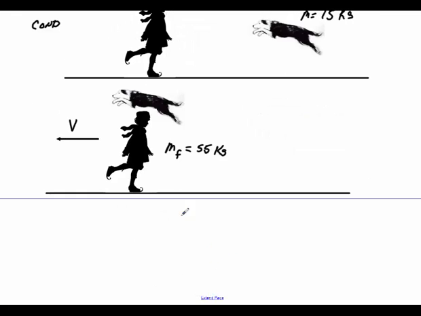And now all we have to do is apply the conservation of linear momentum, because there are no external forces here. So our linear momentum initially is going to be the mass of the dog, which is 15 kilograms, times the velocity of the dog, which is 3 meters per second. That will give us 45 kilograms times meters per second. Now I have the dog going to the left, so I'll show this going off to the left.